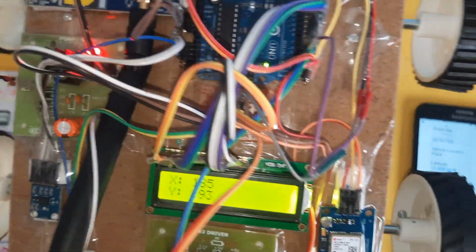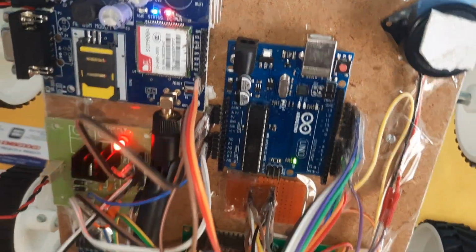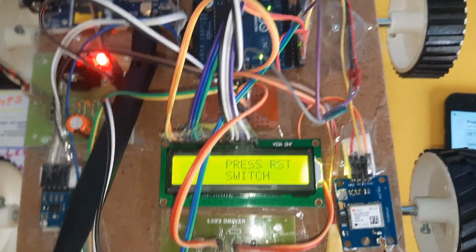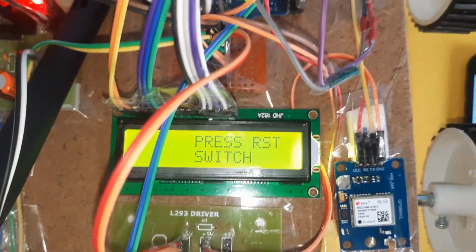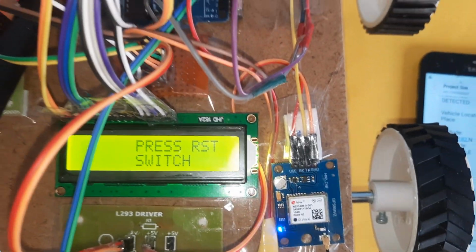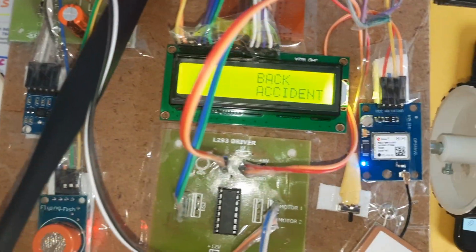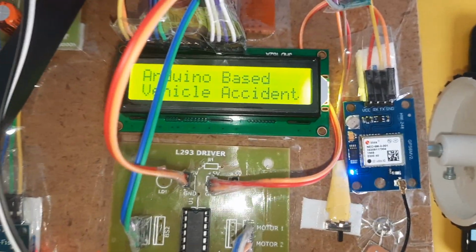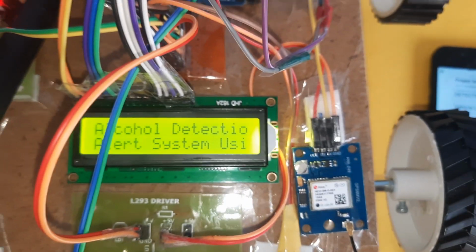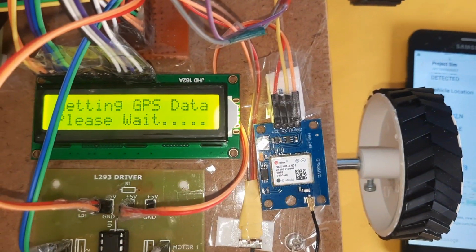Now I am bending one side. Yes, back accident. Vehicle location place. If it is a minor accident, press the reset button. Now I am pressing the restart button. It will start from the main point. There is no SMS alert, so it is a minor accident.